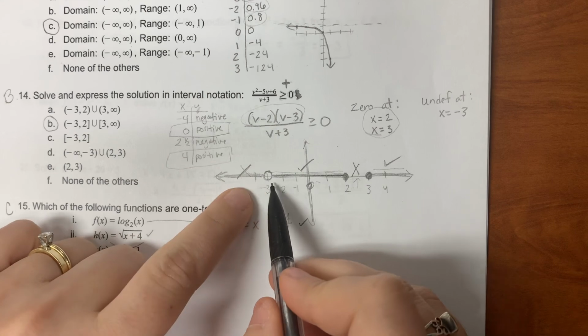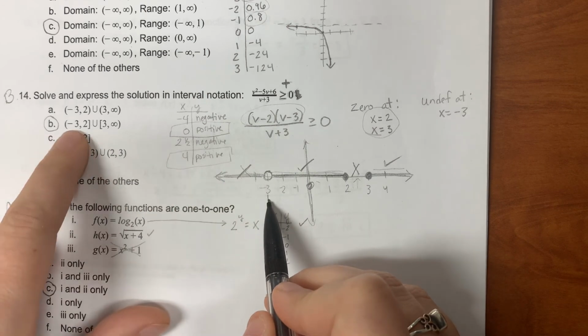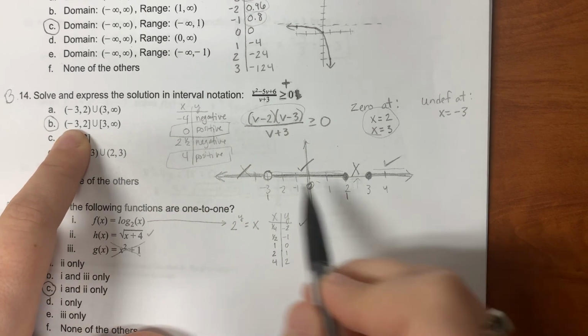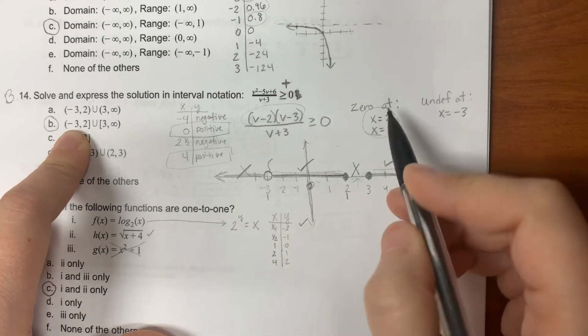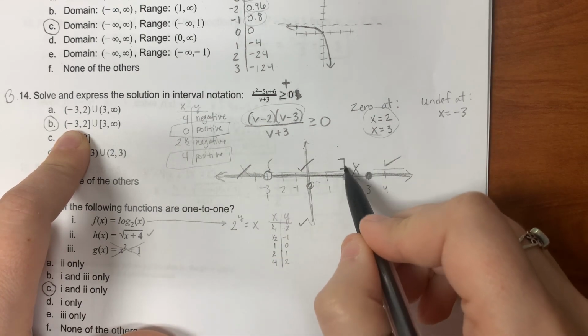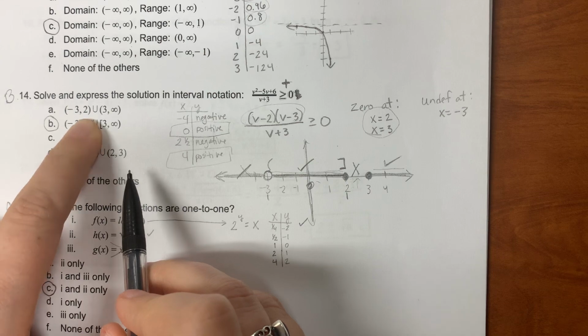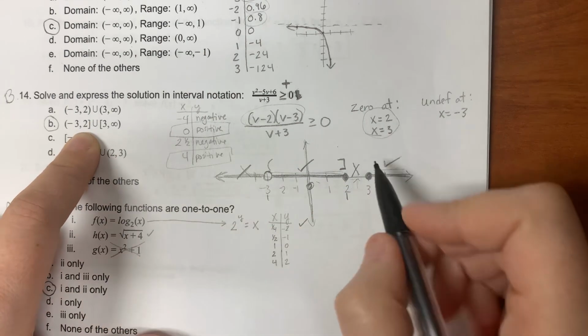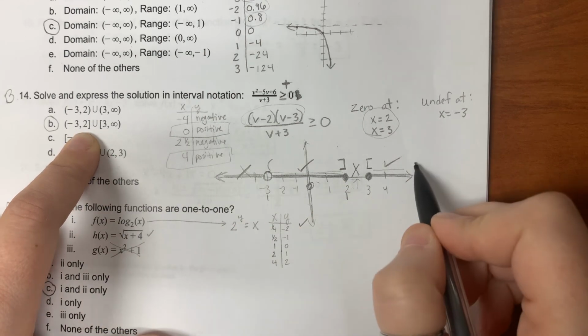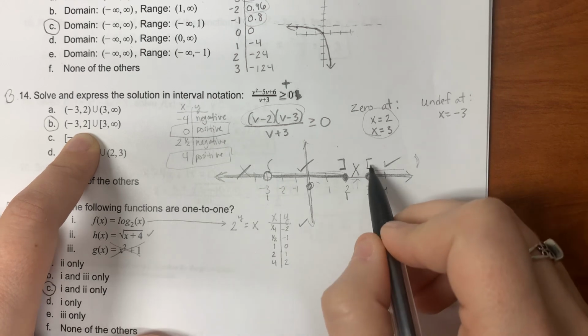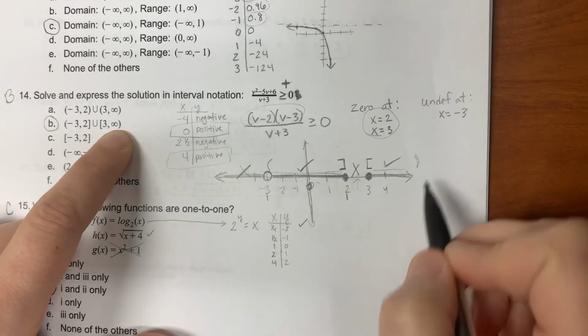So that meant that my solution went from -3 up to 2, but it didn't include 3. It did include 2. So that's why my parenthesis and my bracket are the way that they are. And then from 3 up to infinity. So again, closed bracket on 3 and then up to infinity.